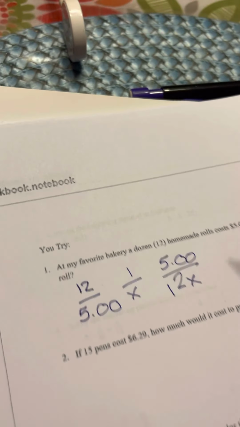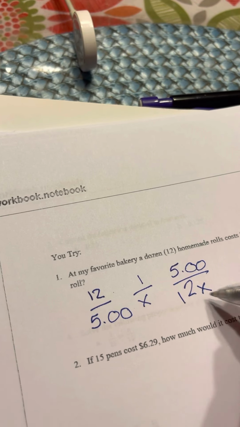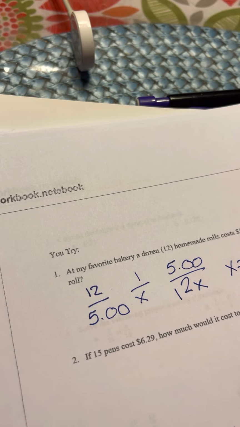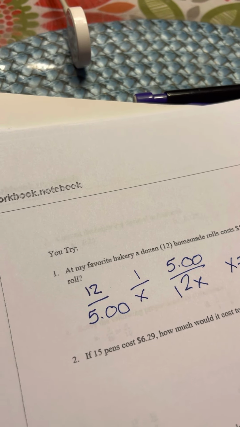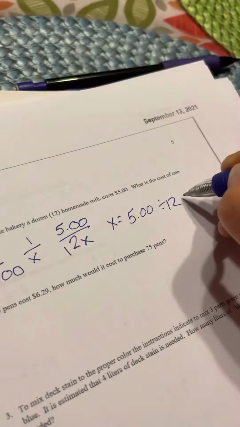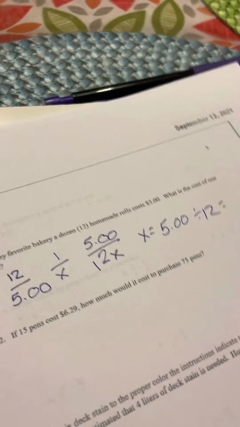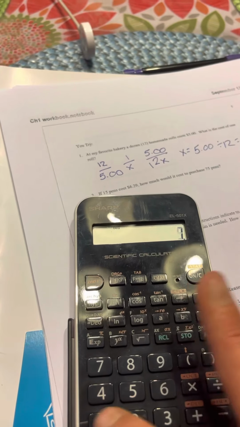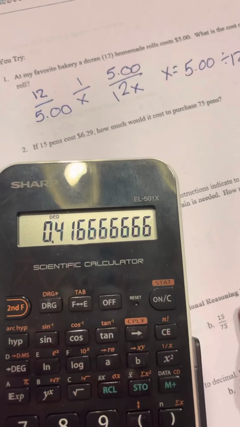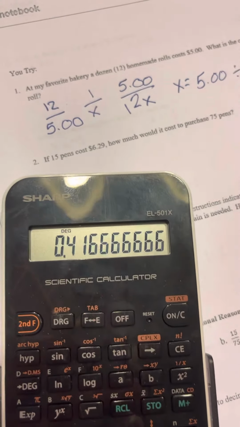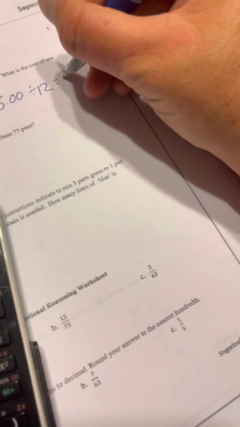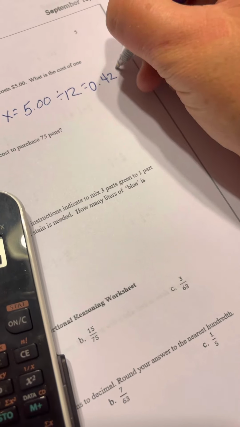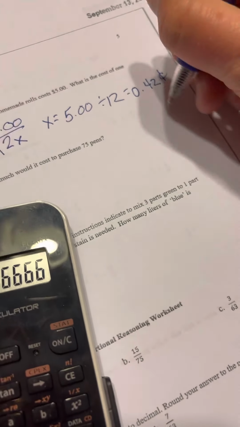12x. Now to get the x, you have to do a division from the 12. So it's going to be x equals 5 divided by 12, which is going to be, on our calculator, 0.416. So it's going to be 0.42 cents each.